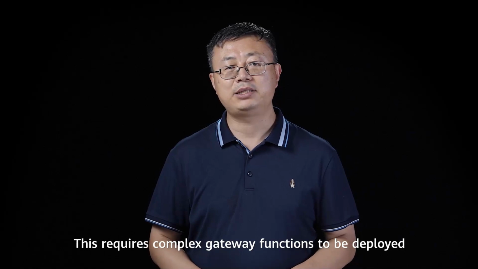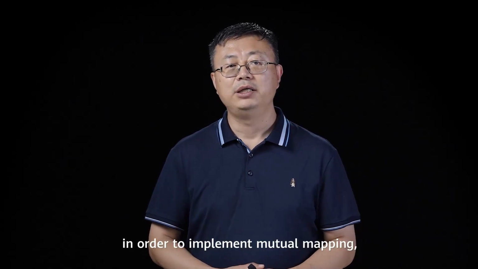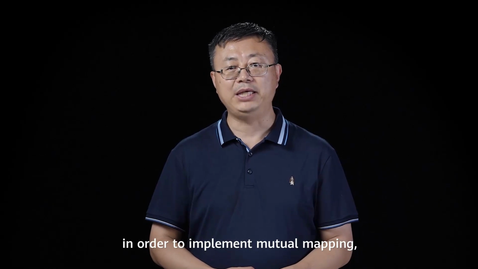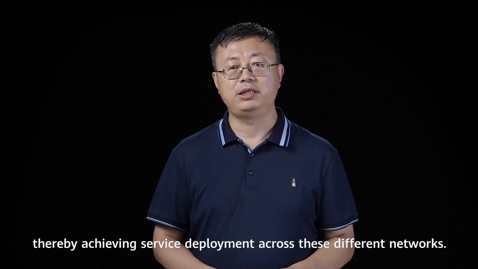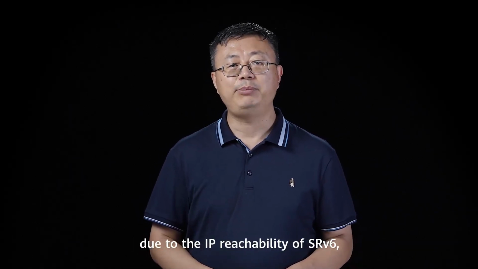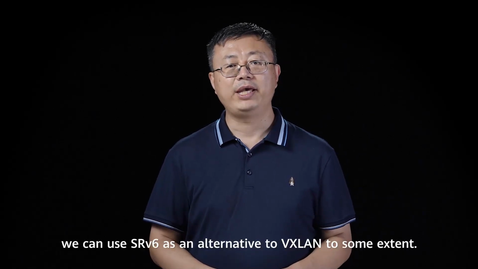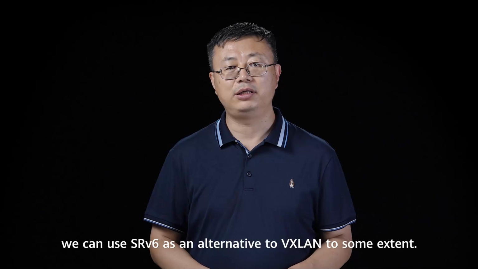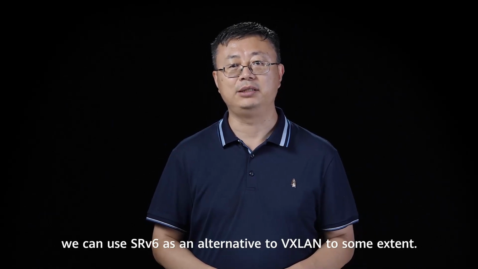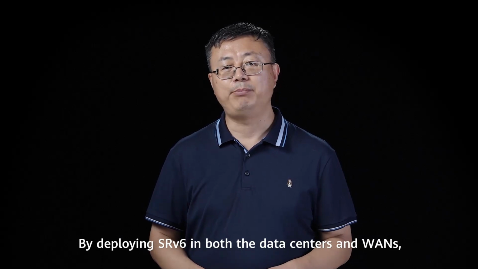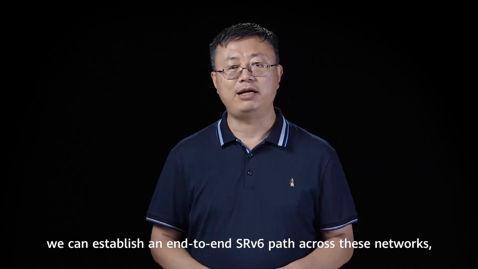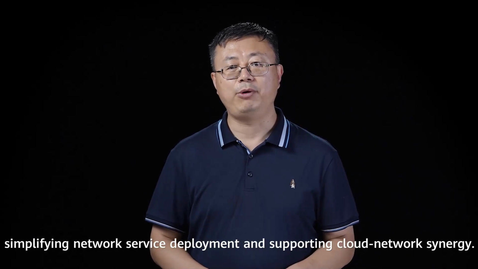This requires complex gateway functions to be deployed in order to implement mutual mapping, thereby achieving service deployment across these different networks. In this case, due to the IP reachability of SRv6, we can use SRv6 as an alternative to VXLAN to some extent. By deploying SRv6 in both the data centers and WAN, we can establish an end-to-end SRv6 path across these networks, simplifying network service deployment and supporting cloud network synergy.